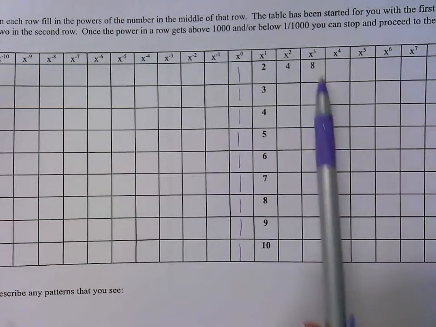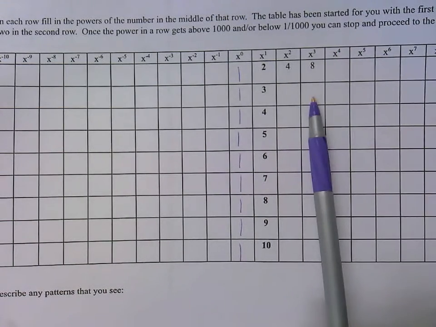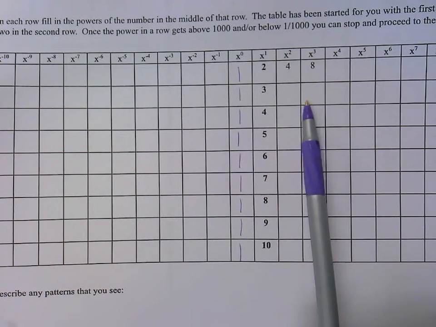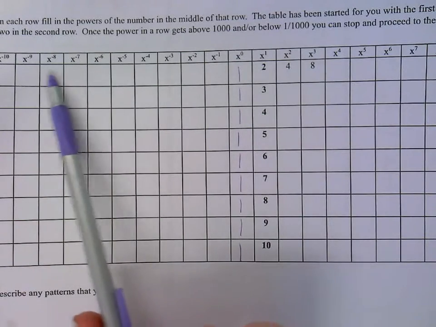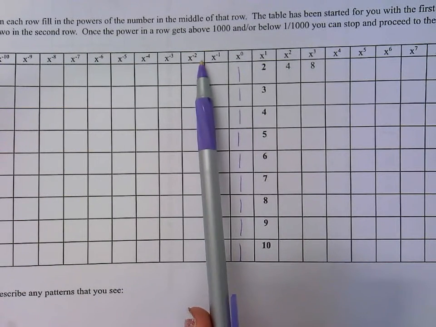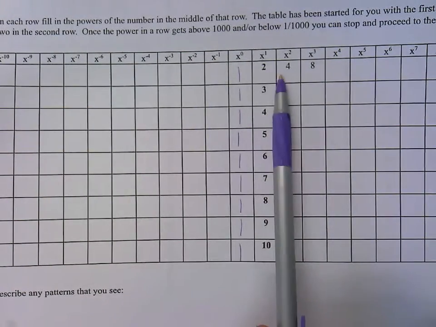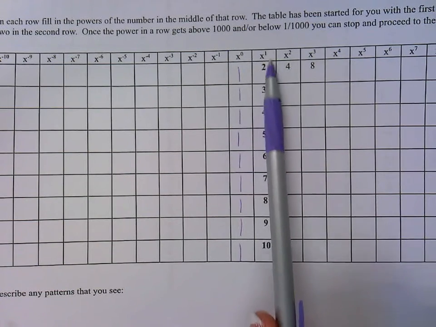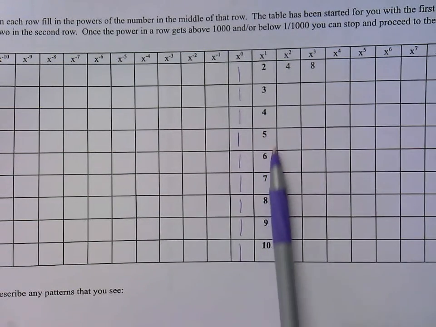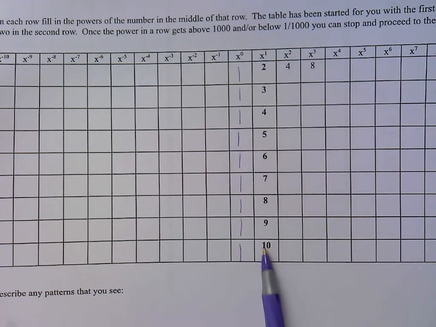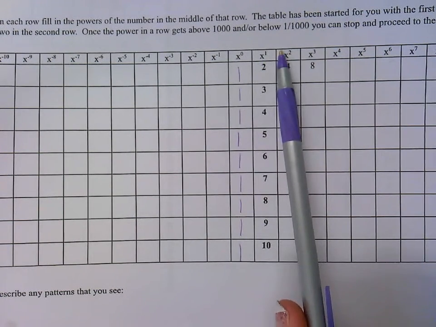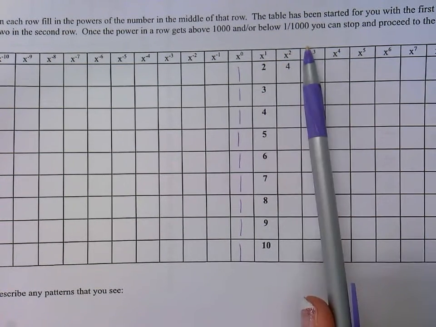We only have to do the calculations on the right-hand side because all a negative exponent does is make it into a fraction. So if my base is 2, the bold numbers are the base of your exponential function. Like 2 squared is 4, 2 cubed is 8.